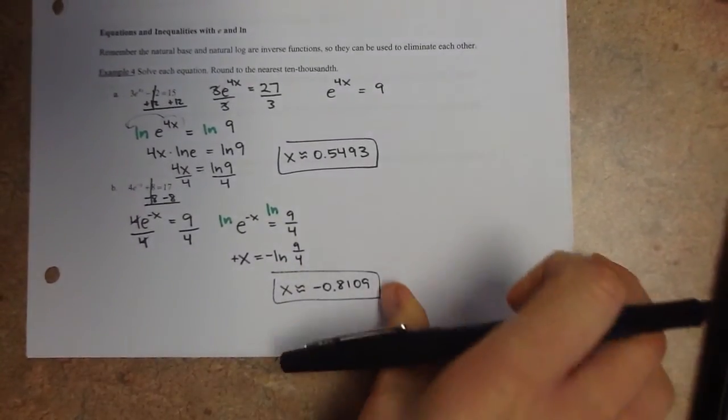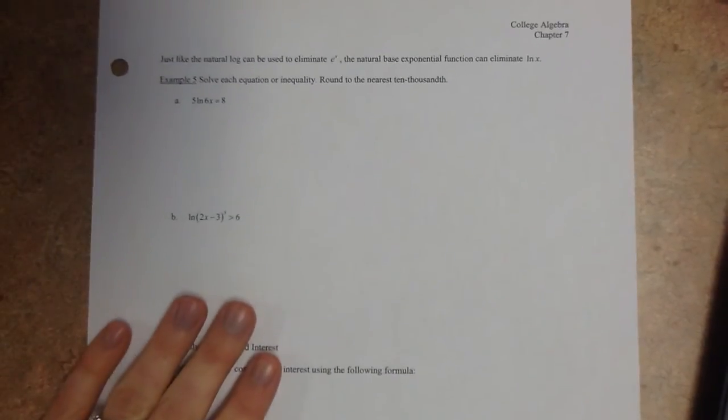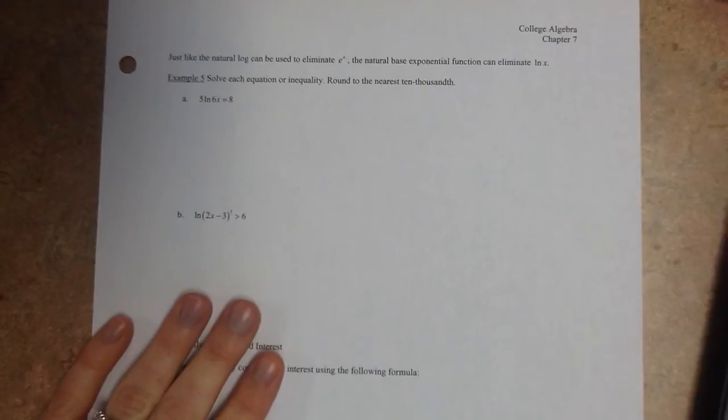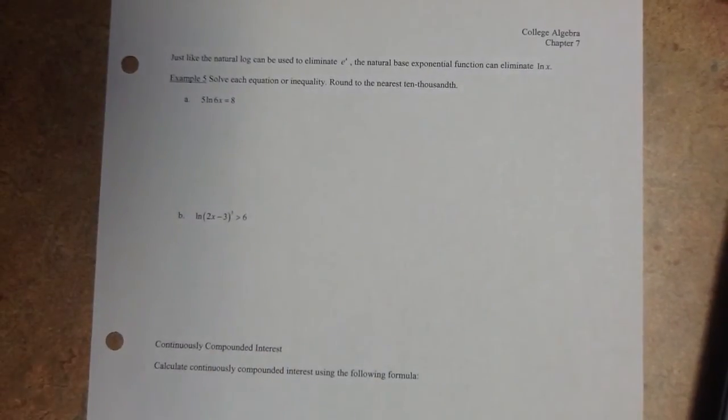Okay, so that's one version of my equations that we're going to be looking at. The other is with natural log. And so it's going to be the opposite. Rather than looking at exponential functions and using logs to simplify, we are going to look at logarithmic functions and talk about exponentials in order to simplify.